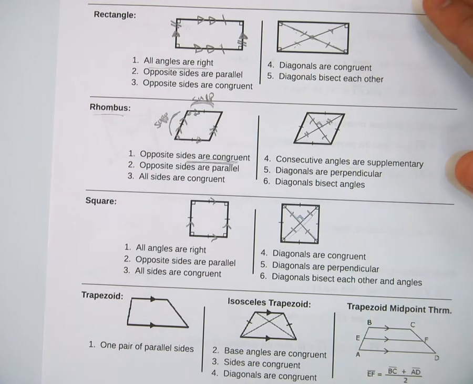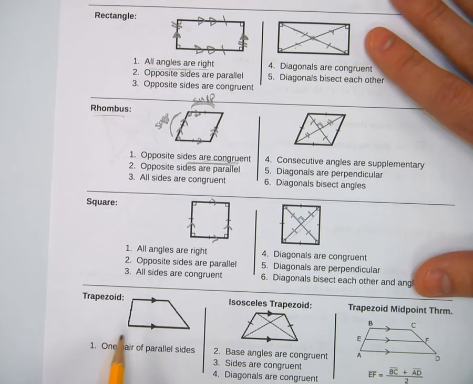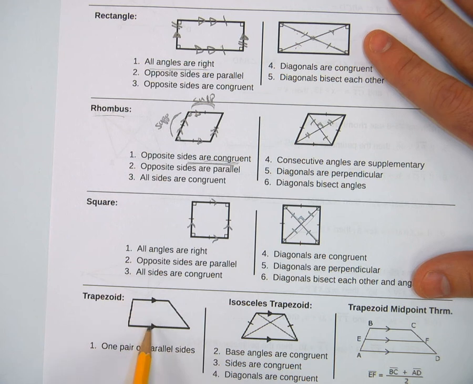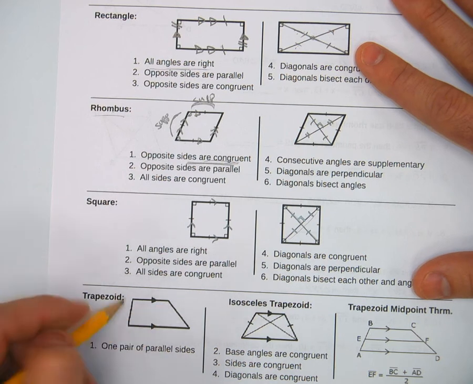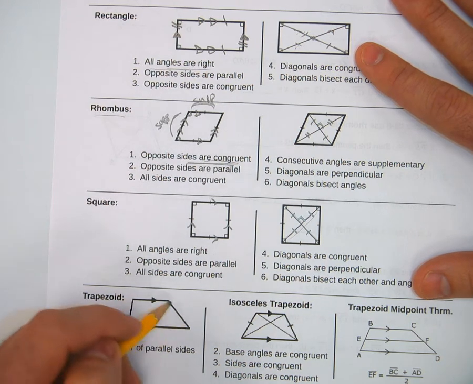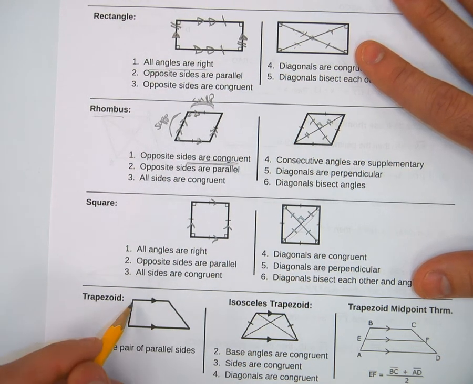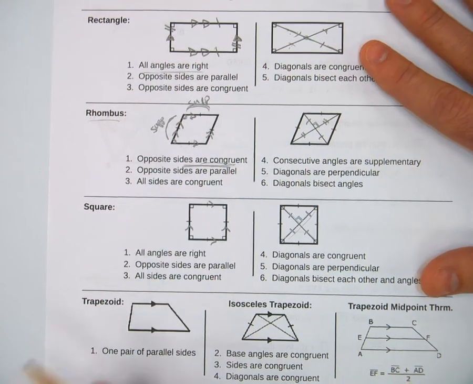Now, trapezoids kind of flip the script. They get a little weird. It's the first time we've seen where we only need one set of parallel lines. So when you have one set of parallel lines, you're going to get a trapezoid. So these can be any angles. You could make them parallel, or you could make them not parallel. You could make this one go way out here, or even cut in here. As long as you have one set of parallel lines, you have a trapezoid.